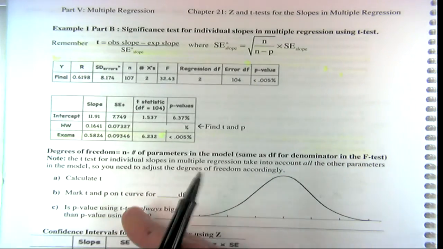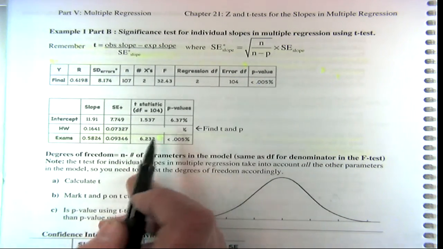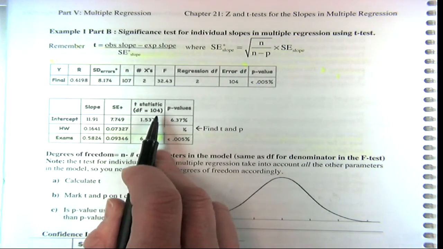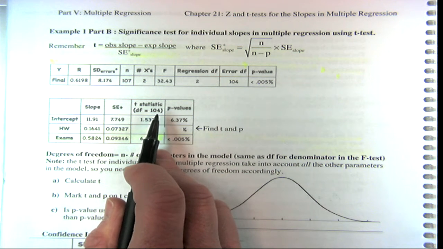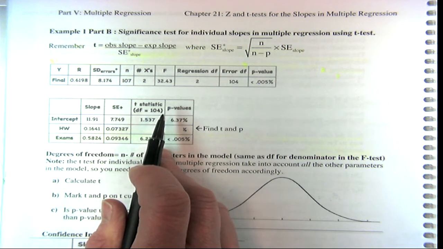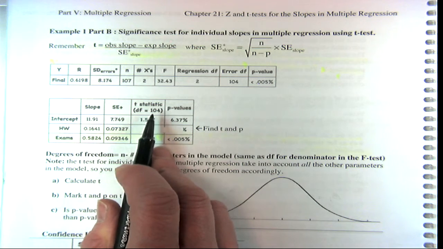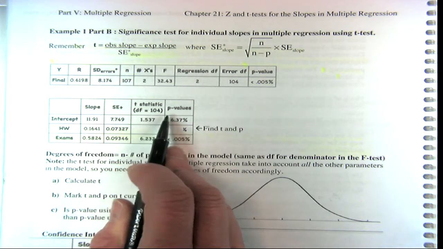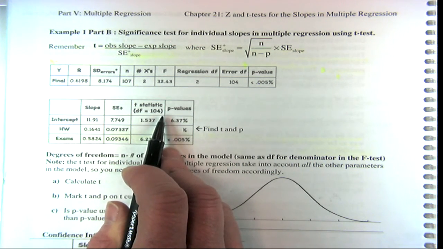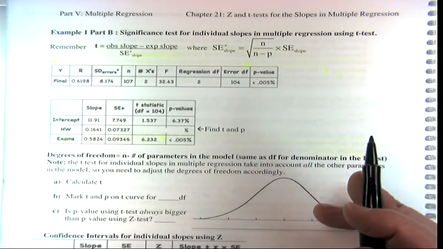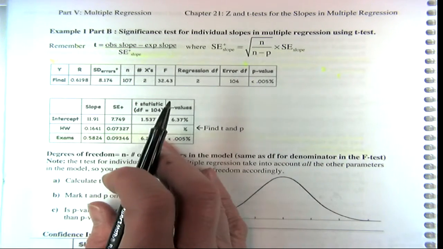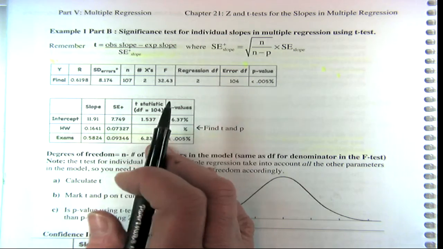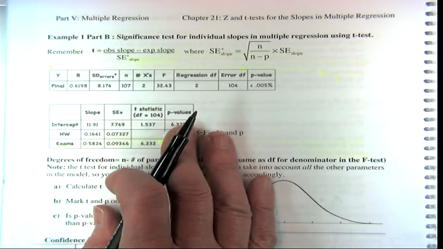But it's not going to be very different because our degrees of freedom are 104. The t-curve is very much like the normal curve by the time you have that many degrees of freedom. So we'll get a slightly bigger p-value, but we'll still reject the null. So we can go through it.